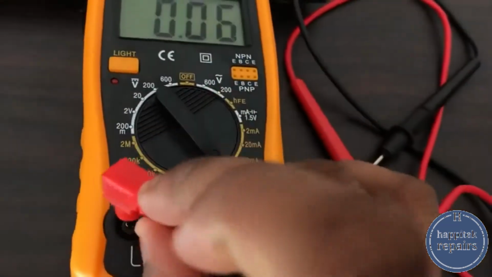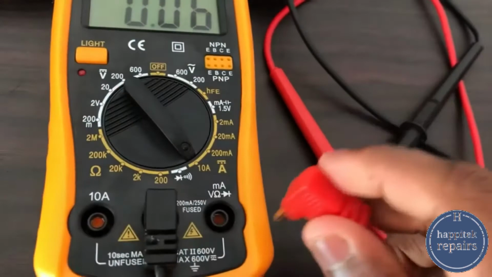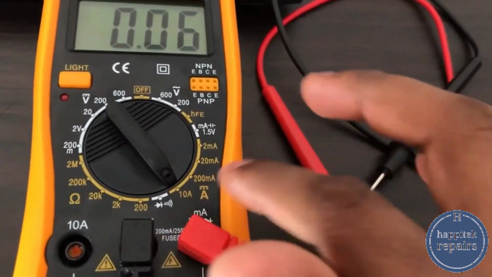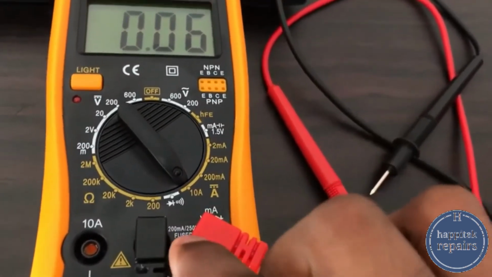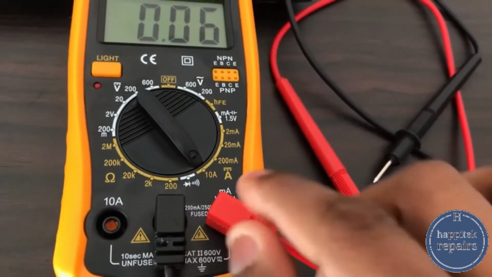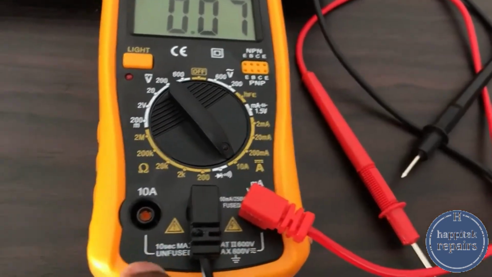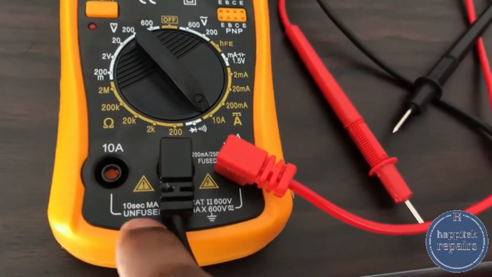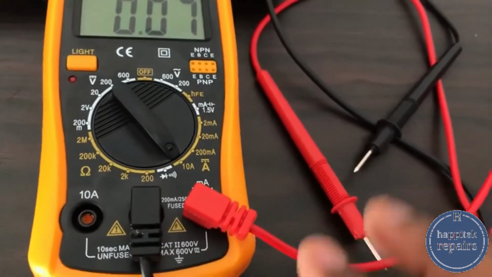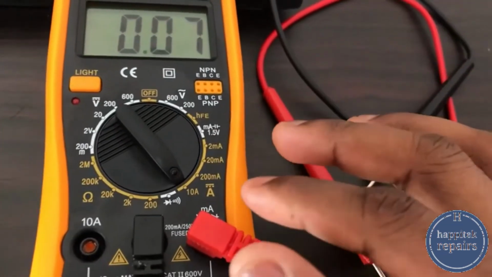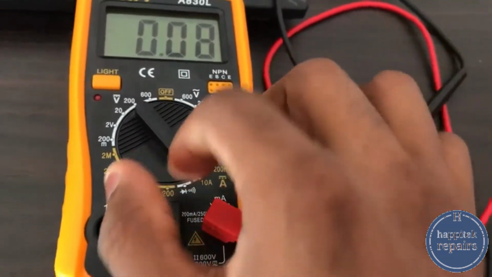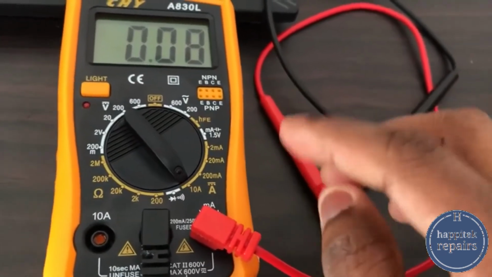You can use this port for a very high current. But if you are not sure, don't try it. If you try it and you are not sure, it may damage the multimeter, because the multimeter here has a fuse. If you exceed this range, the multimeter will be damaged, because you can see the 10 ampere is on a fuse, so it can only hold for 10 seconds. If you are not sure, don't use it. It can damage your multimeter. So the next we are going to talk about is the buzzer, which is the continuity tester.